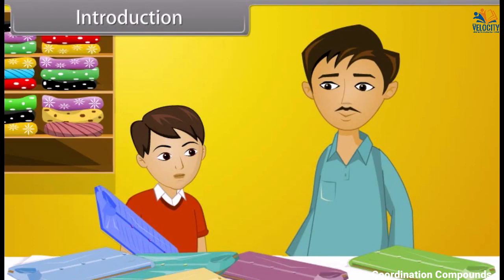Coordination compounds? What are these? I don't have any idea about this, and I want to know about the coordination compounds. Students, today we will study more about the coordination compounds.